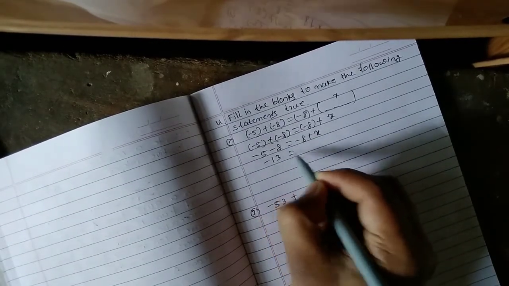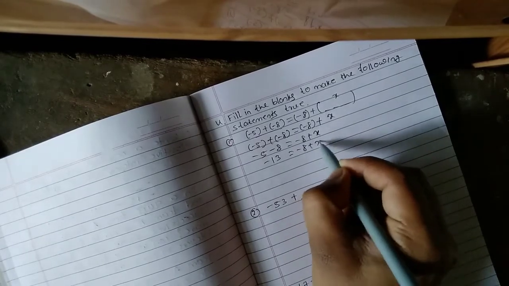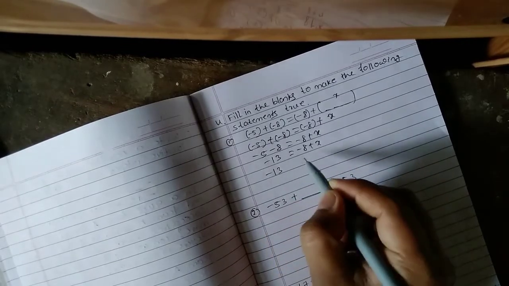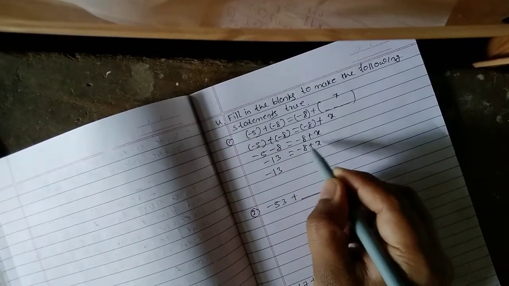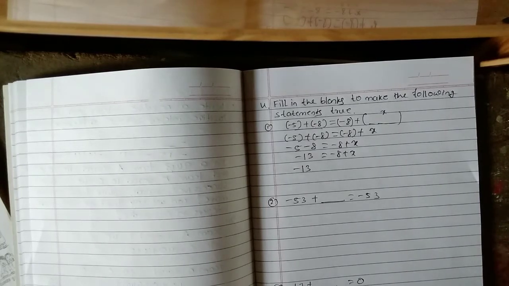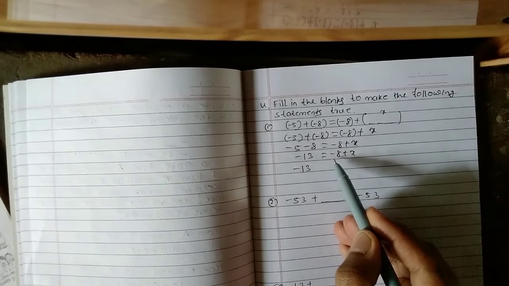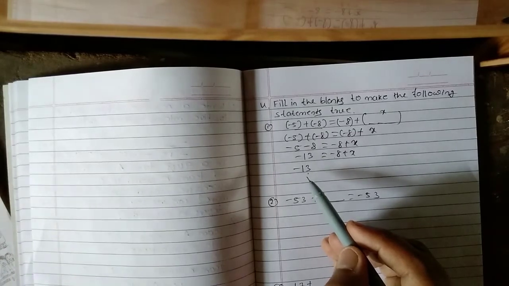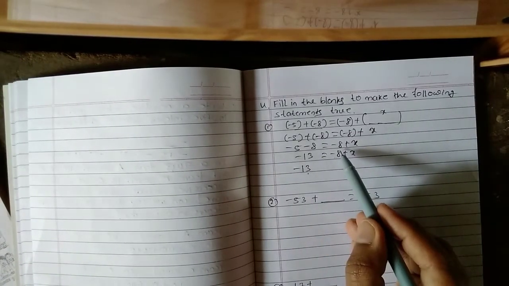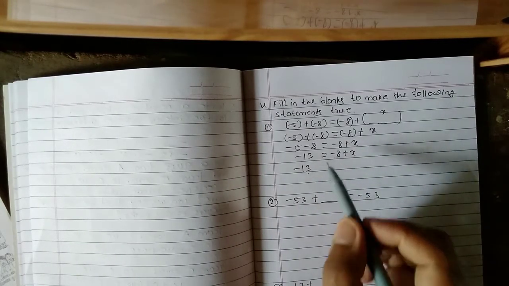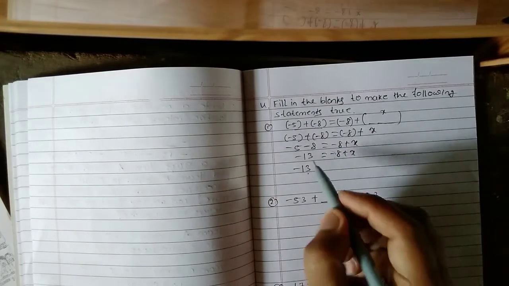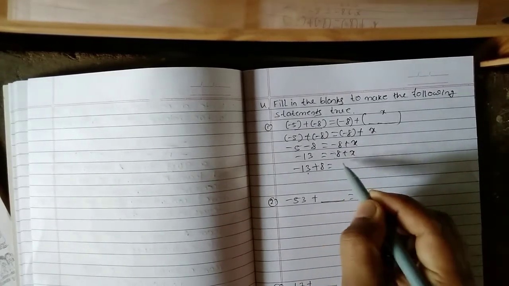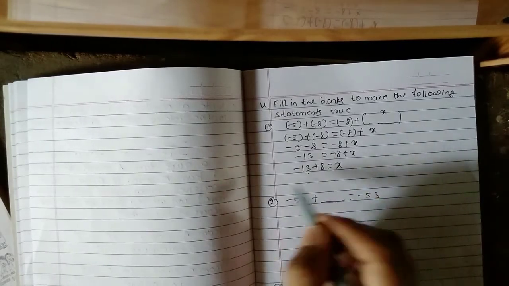So these two become -13 is equal to -8 plus x. So the LHS part is -13. See, in our RHS part, -8 plus x. So we have to arrange those numbers. This -8 becomes +8 when it comes to the LHS part, right? Any number which comes either to LHS or RHS, the sign changes. The right hand side -8, when it comes to the left hand side, becomes +8. So the minus becomes +8 and this is equal to x, right?